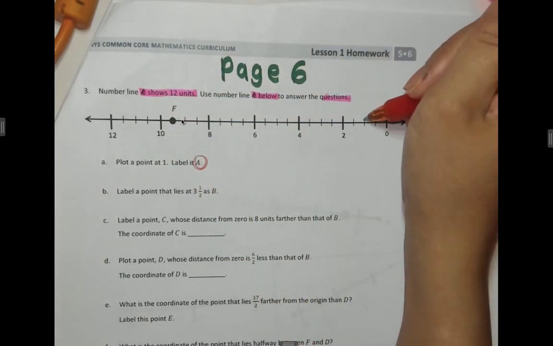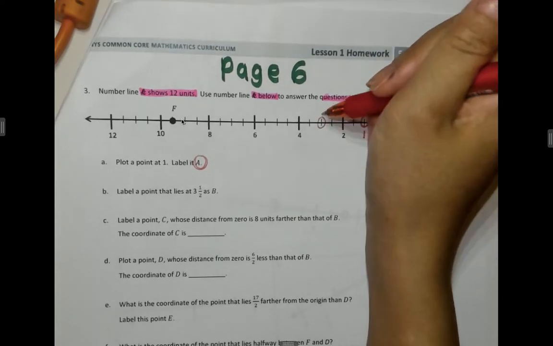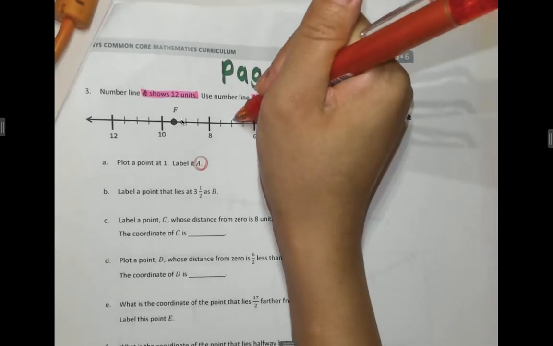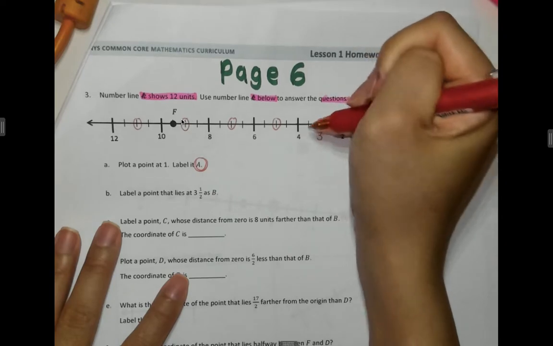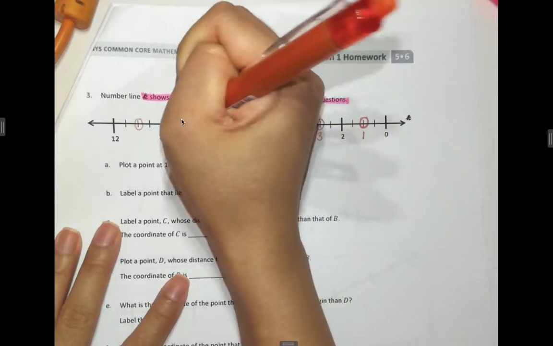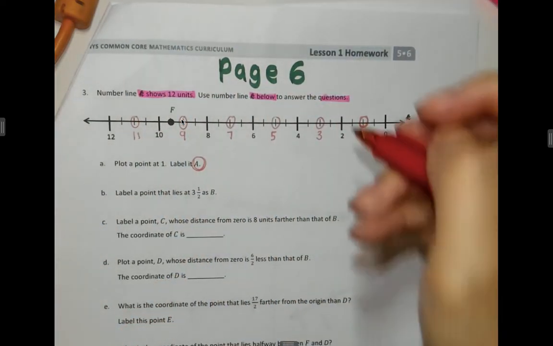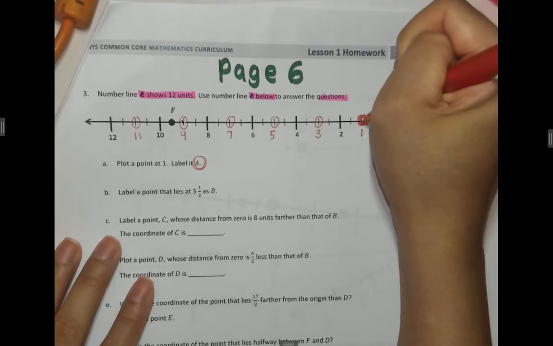So this one in between is going to be 1. In between each of the numbers is a whole number. Okay? If this is 1, this is 2, this is 3, 4, 5, 6, 7, 8, 9, 10, 11, 12. So right here is 1, and that is my point A.